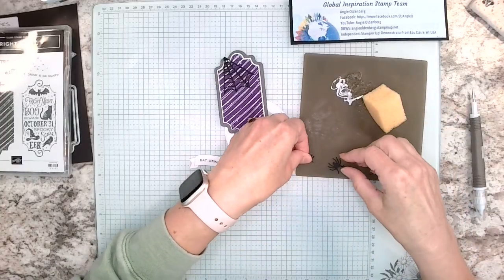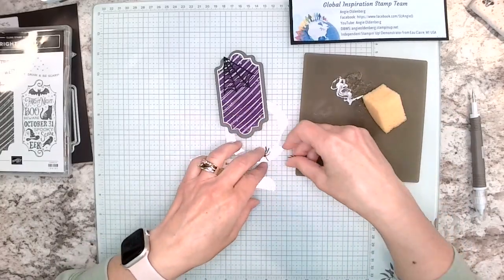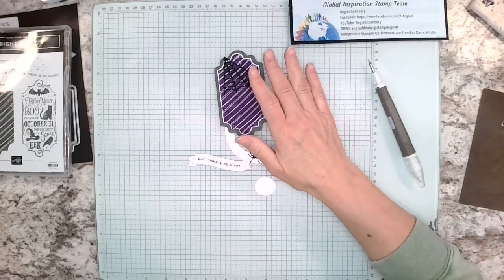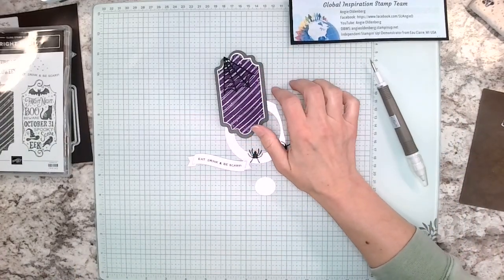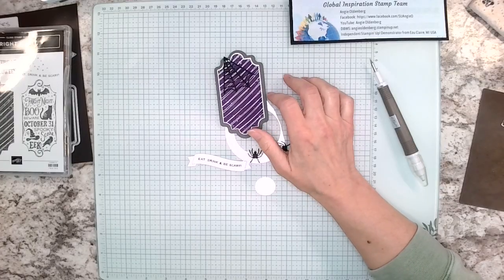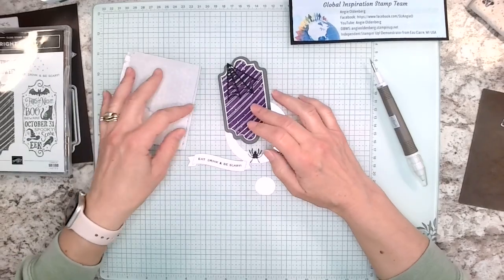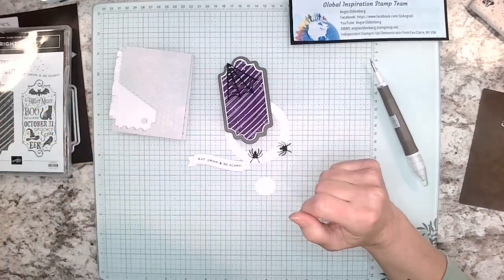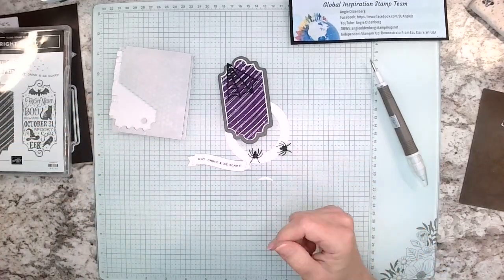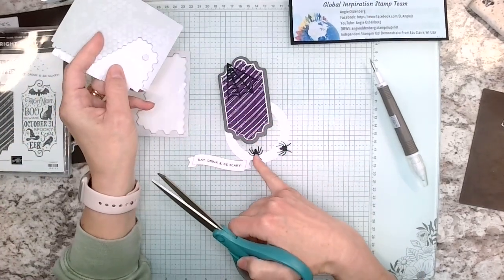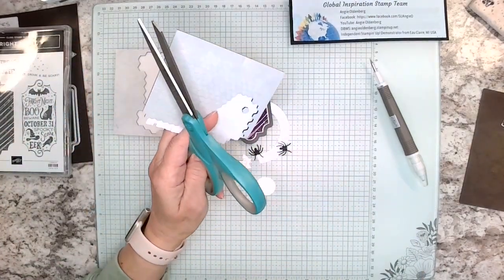Actually, you know what? I'm going to do something different with the spiders. Sorry about that. So I'm going to move this out of the way. And then I'm going to bring in my black. This is the perfect project for black dimensionals because you won't be able to see them like you would the white ones behind. And these spiders are pretty tiny.